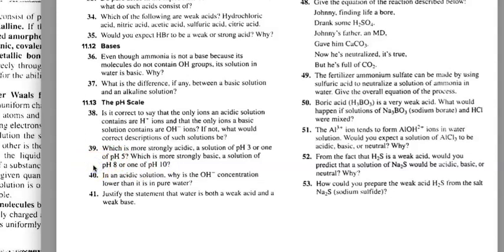Which is more strongly acidic, a solution of pH 3 or pH 5? Which is more strongly basic, a solution of pH 8 or a pH of 10? As we said, as the pH indicator gets smaller, it is a stronger acidic material. So pH 3 indicates a stronger acid than pH 5. But on the other hand, a pH of 10 indicates a stronger base than a pH of 8.